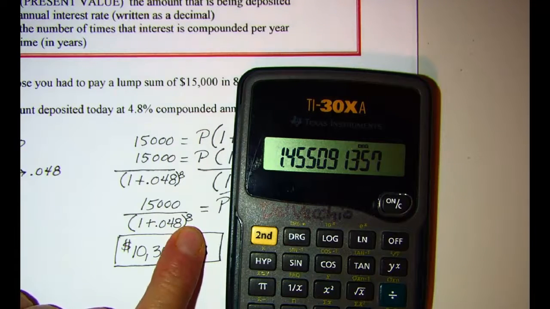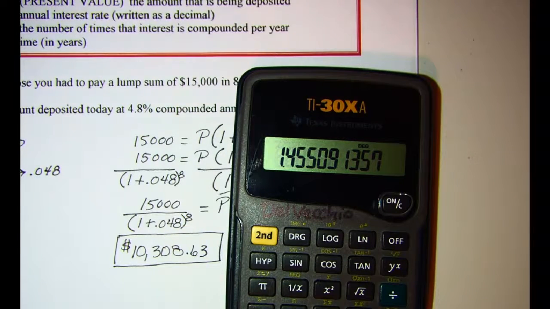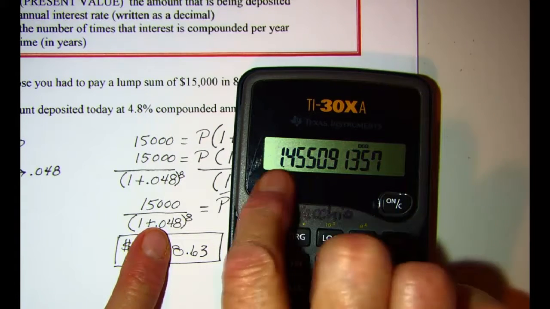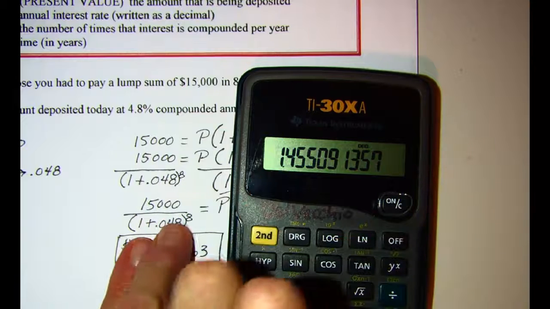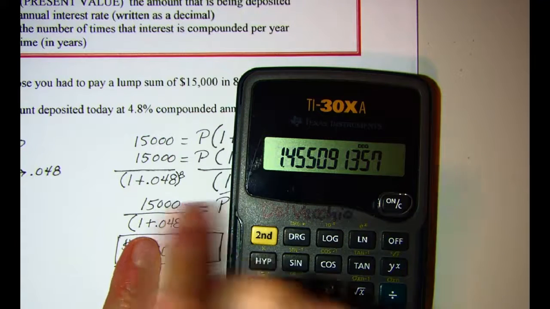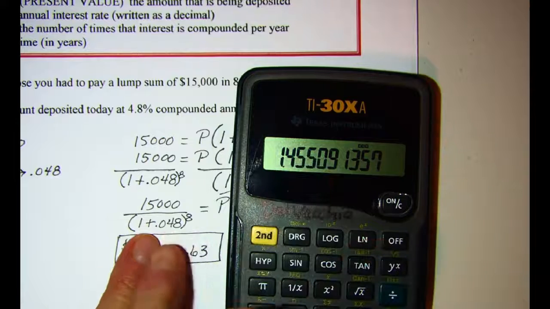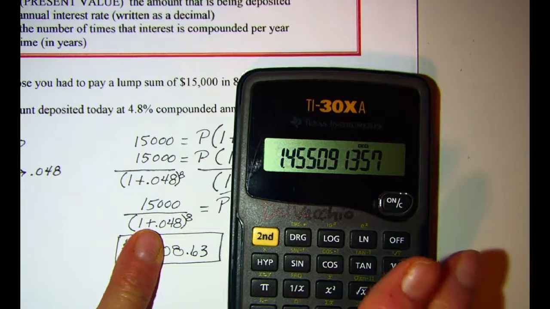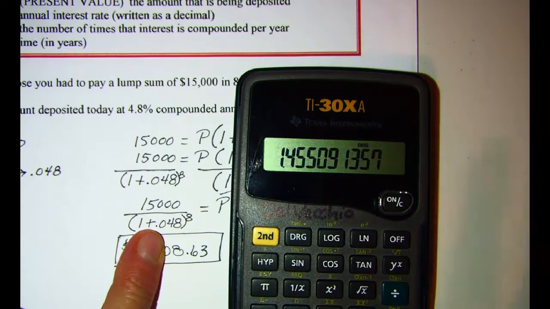And I have 1.455. Now I'm not going to round that. I'm not going to take just a piece of that decimal because I want my answer to be as accurate as possible. Now what I would like to do is take this number and do something with it, with this 15,000. Notice that this number was in my denominator. Okay? But in the calculator now, this is not in the denominator.